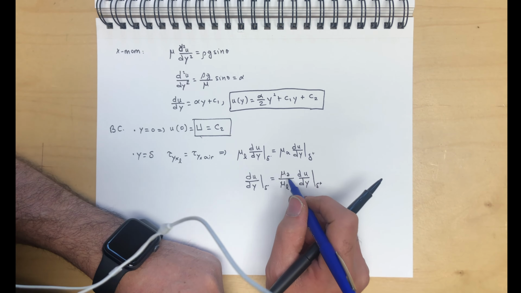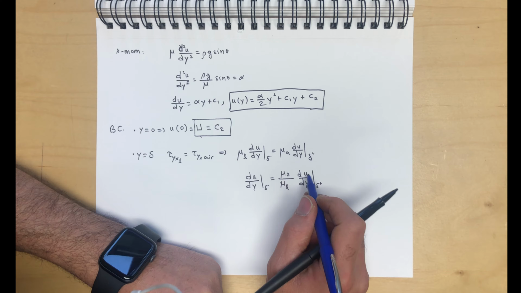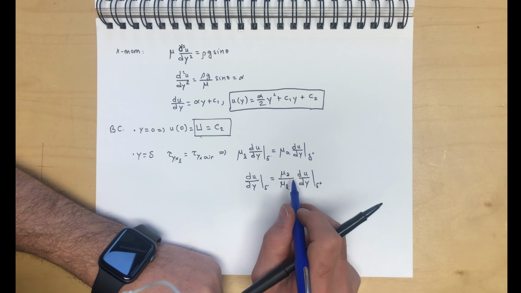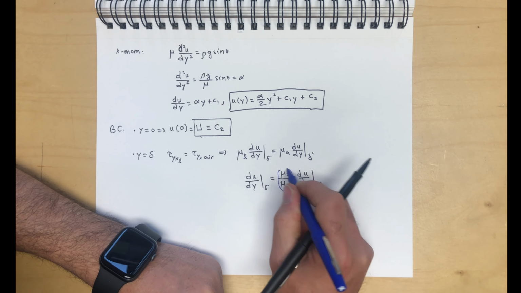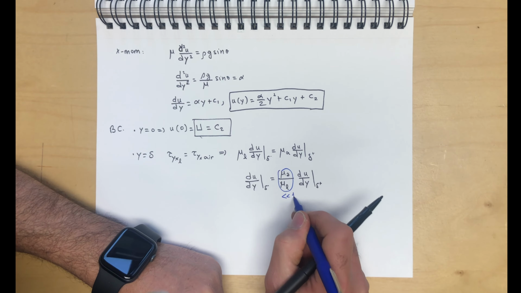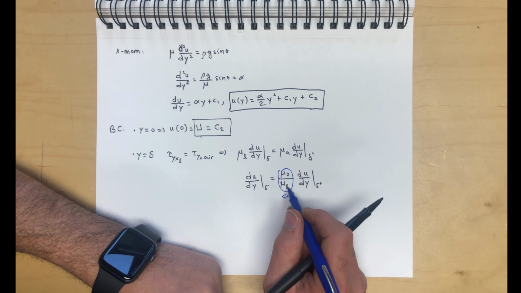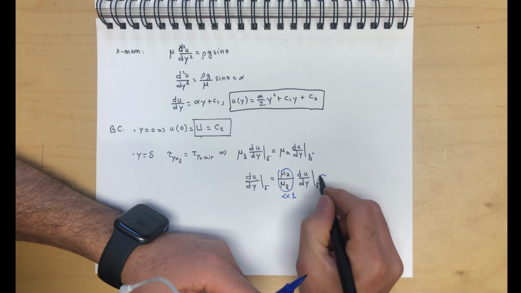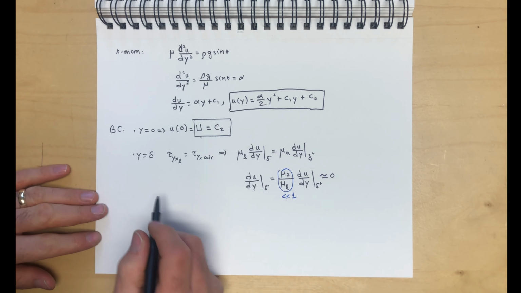Now, the problem here is that we don't know the velocity in the air. If we knew the velocity in the air, then we could totally use this. But if you want to approximate this, you could argue that this thing is much smaller than 1, because the viscosity of air is orders of magnitude smaller than the viscosity of a liquid, and therefore we can approximate this as being 0. So therefore du/dy at delta is equal to 0.